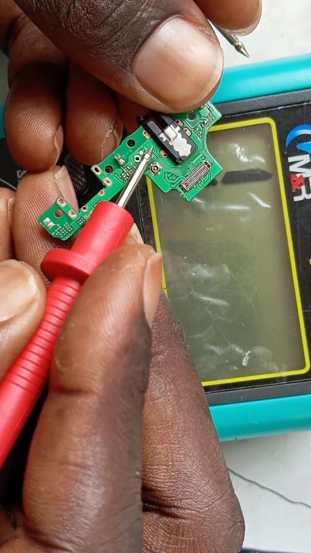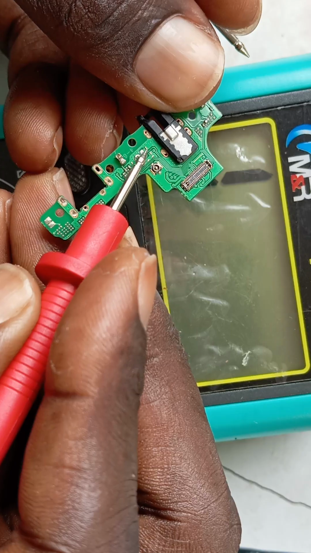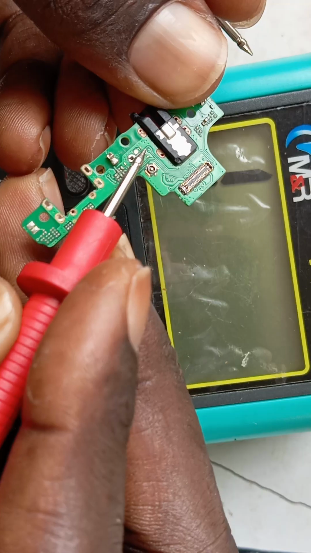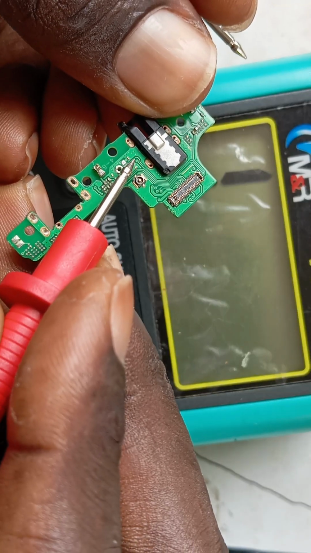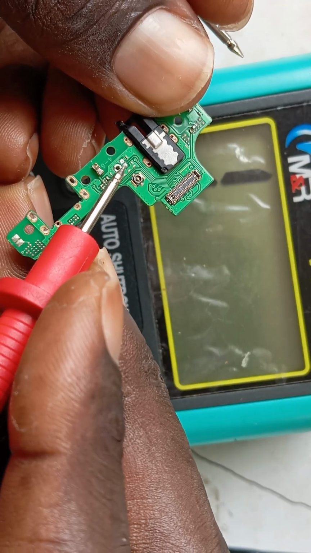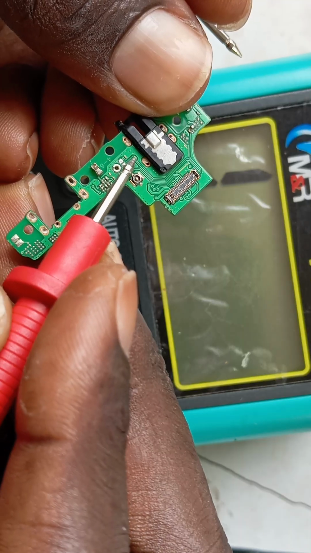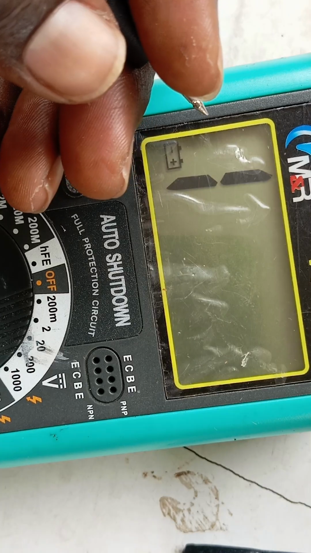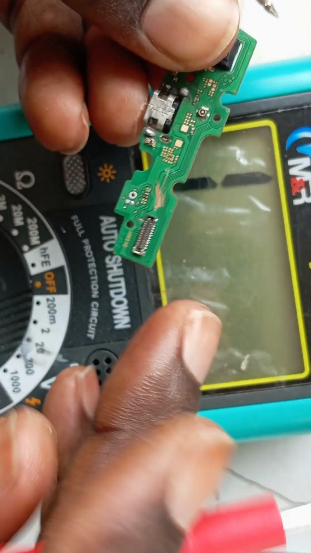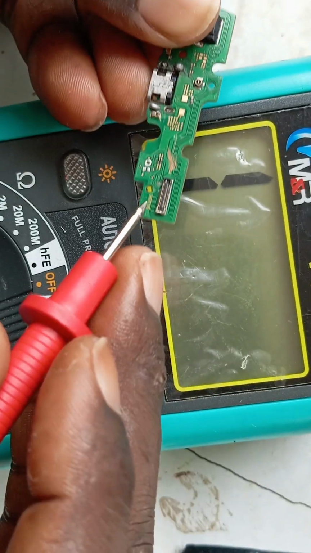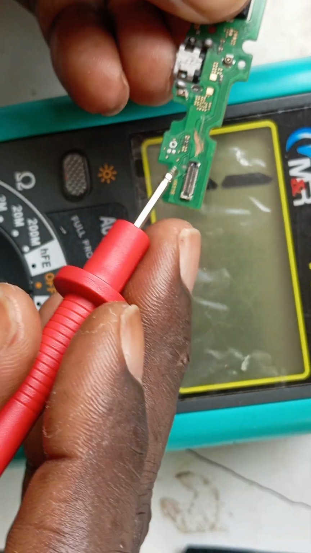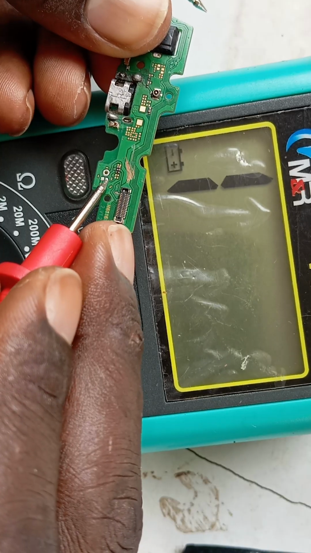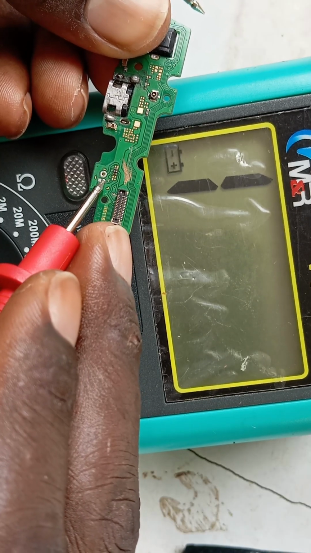To do this, you can zoom your phone. You can put your camera and zoom it. Then you try to scratch this end and connect with your multimeter to test if there's a connection between the 2 points. In this one, the points are connected. But if you test and you don't hear a beep, it means that this point is damaged.